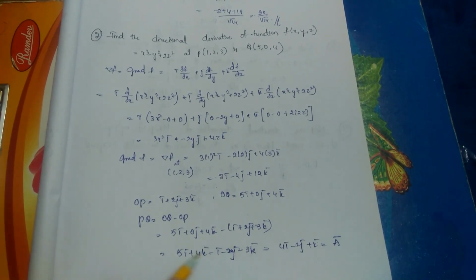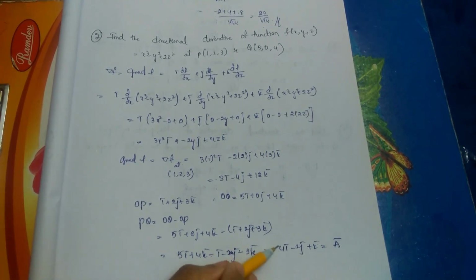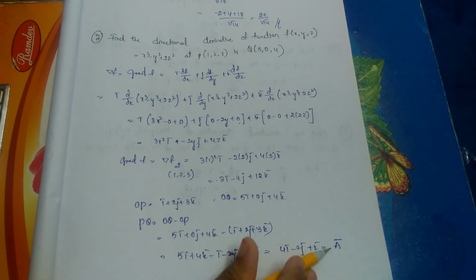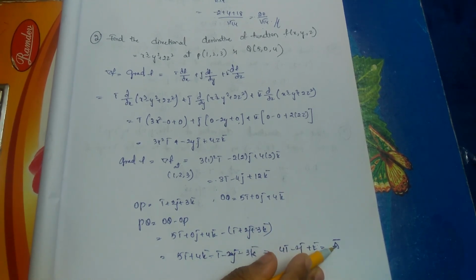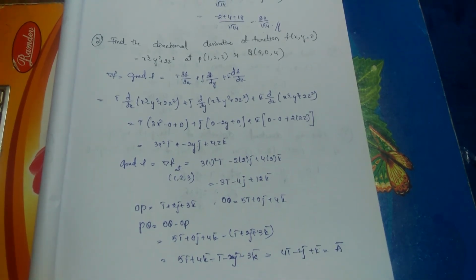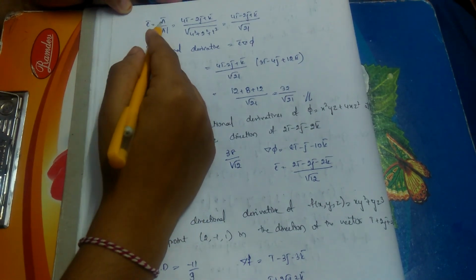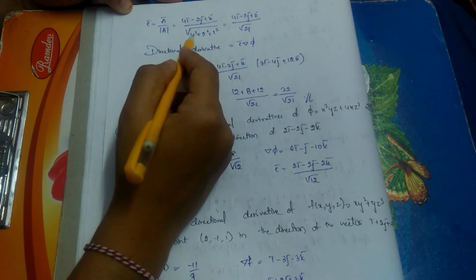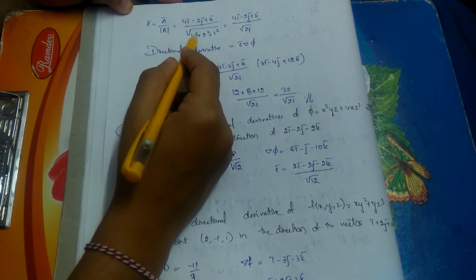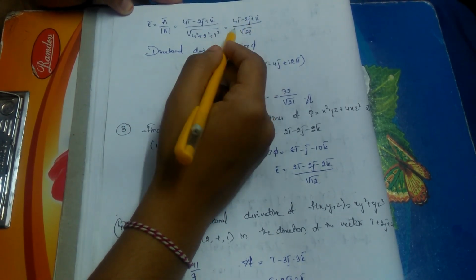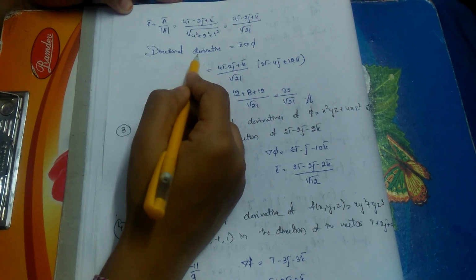That is equal to 5 i bar minus i bar, that is 4 i bar, and minus 2j bar, and 4k bar minus 3k bar is plus k bar. So this is the vector a bar. Now we have to find e bar, that is a bar by mod a bar. So here e bar vector is a bar by mod a bar, that is 4 i bar minus 2j bar plus k bar by the root of the coefficients squared, that is 4 square plus 2 square plus 1 square, that is 4 i bar minus 2j bar plus k bar by root 21. So this is the direction e bar.